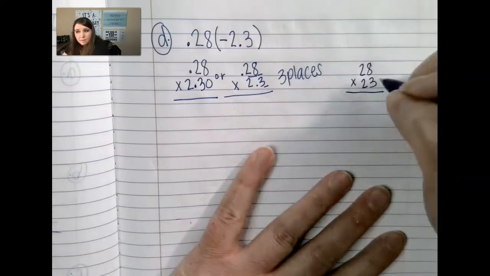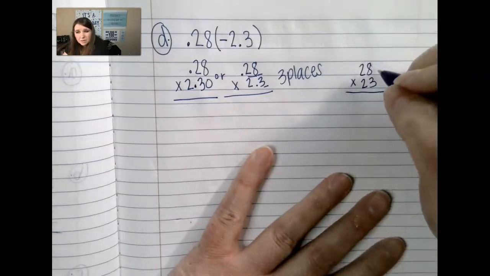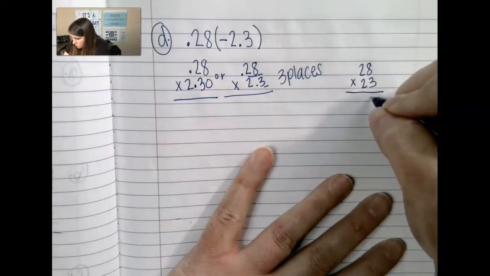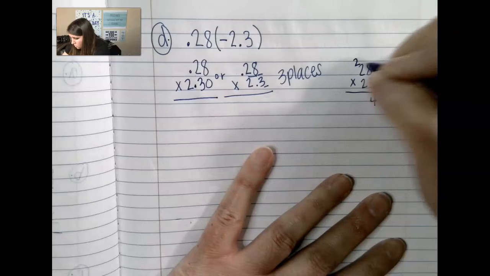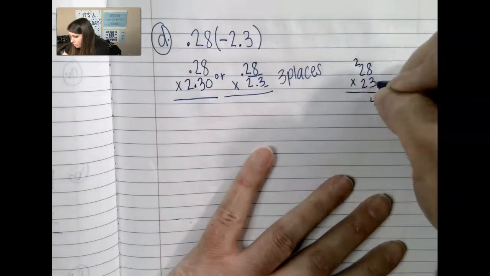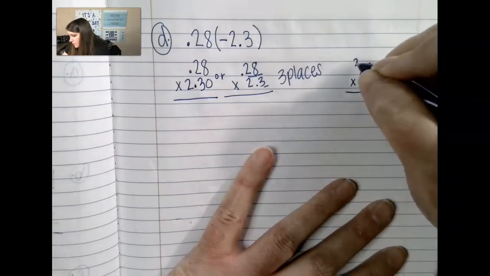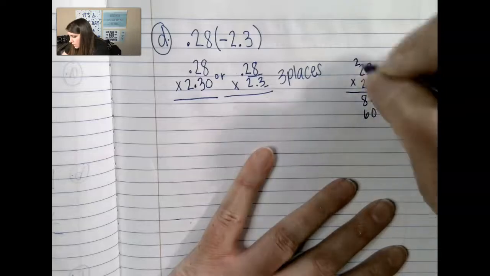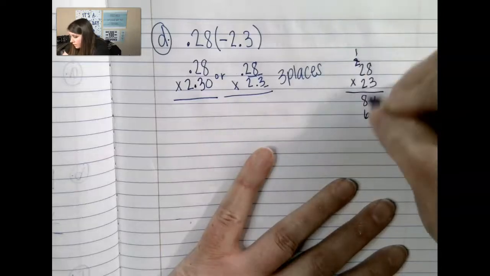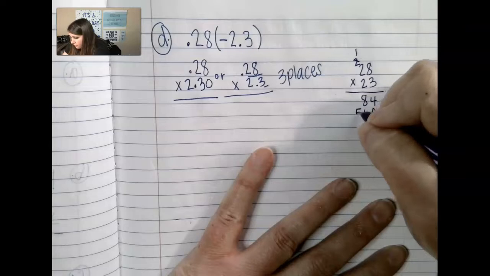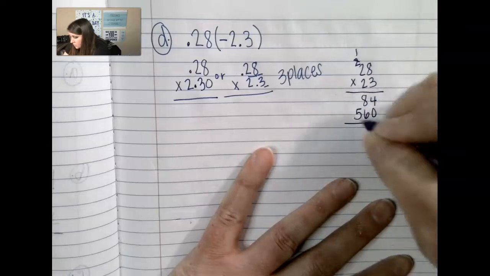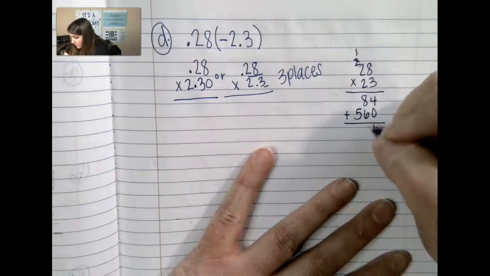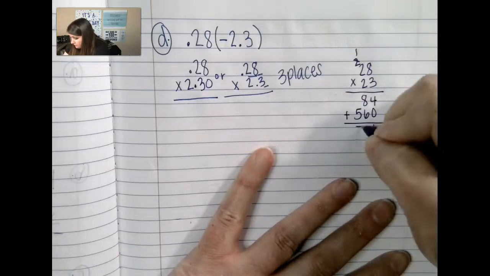Okay, 8 times 3 is 24. And then I get 3 times 2 is 6, 7, 8. Put a 0 for a placeholder. 16, carry the 1, 4, and then 5. Okay, add straight down. Where am I adding? 14, and then 5.